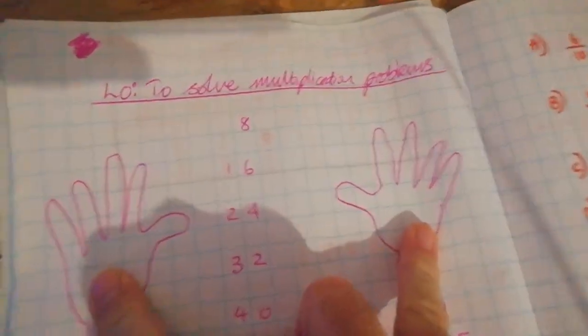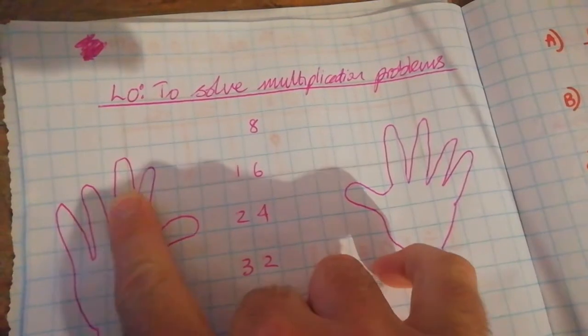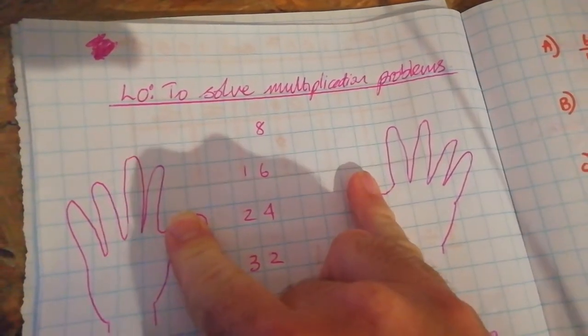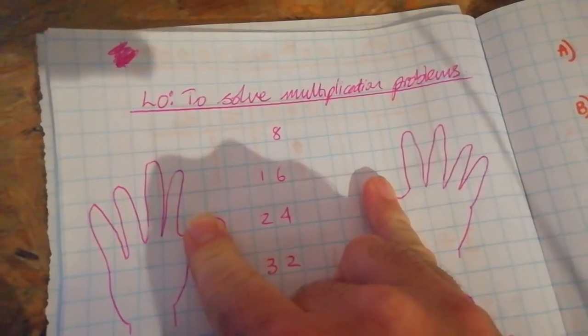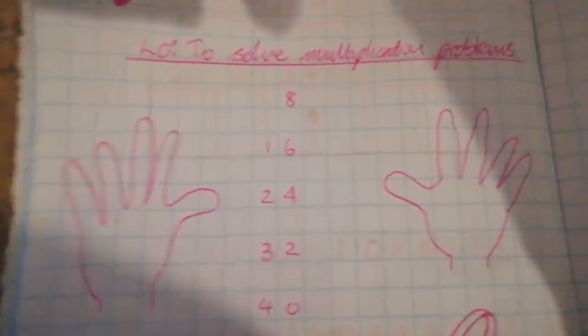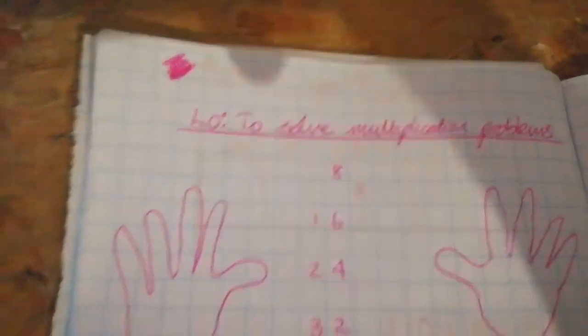For the purposes of today, we need to know that you've got 2 hands, but there is a thumb on each hand. Take away the thumbs, you just have the fingers left. There's going to be 8 fingers. When I talk about fingers in problems or anything today, I'm talking about your 8 fingers, not your 2 thumbs.